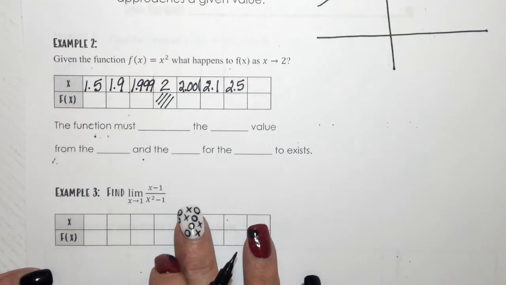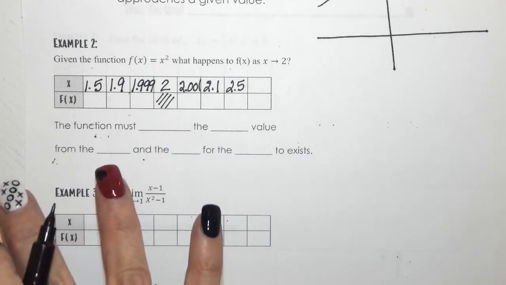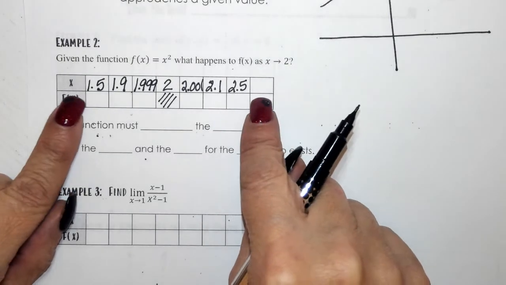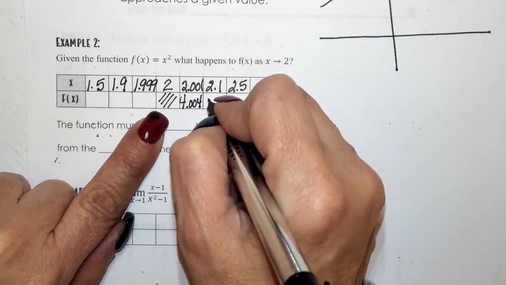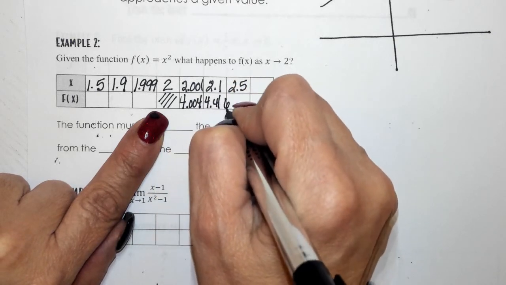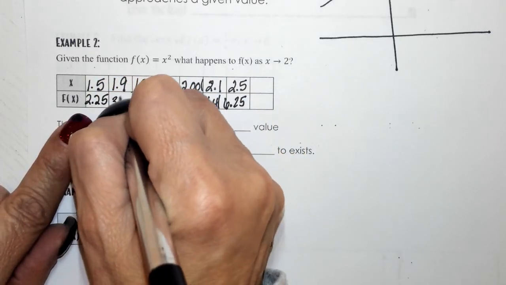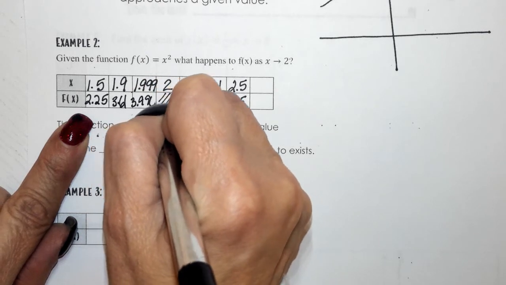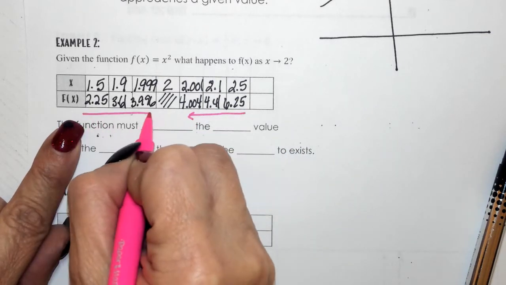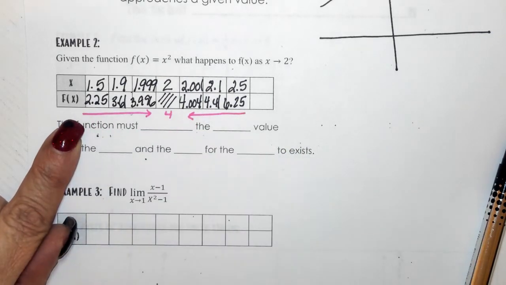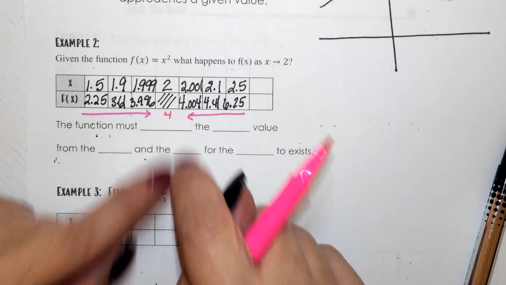As you plug these values into your calculator, you're going to discover that these values all get really, really close. This one over here is going to be 4.004, this one's going to be 4.41, this is going to be 6.25. Over here, you're going to have 2.25, 3.61, 3.996. You can see all of these values are honing in on what number? It's getting really close to 4. So both sides are honing in on the value 4.